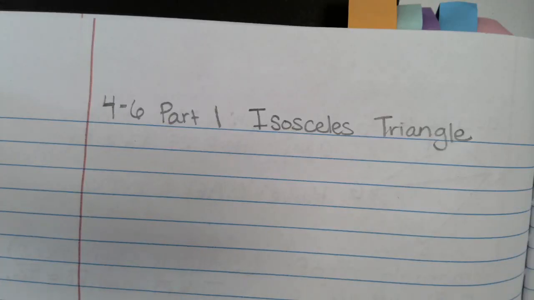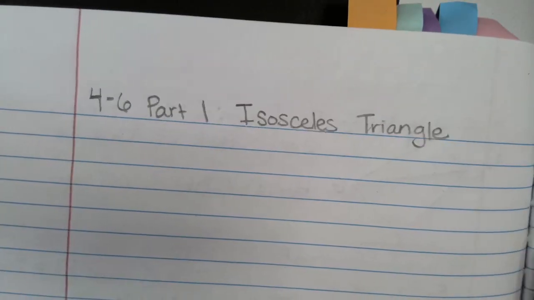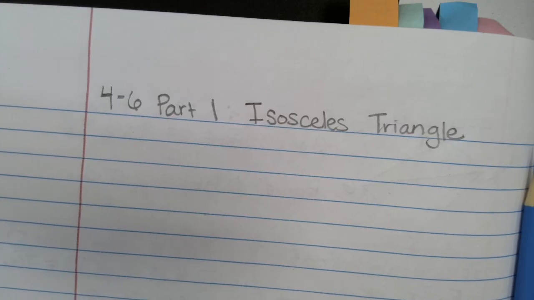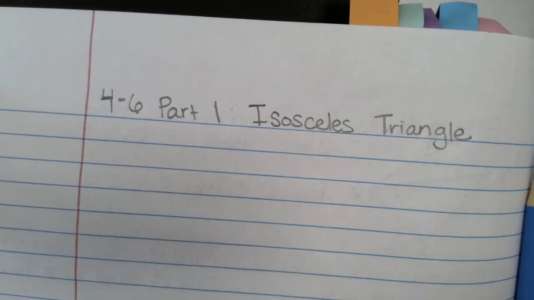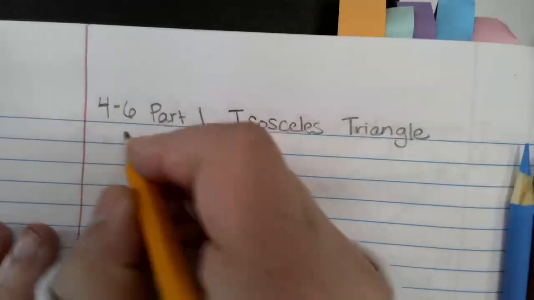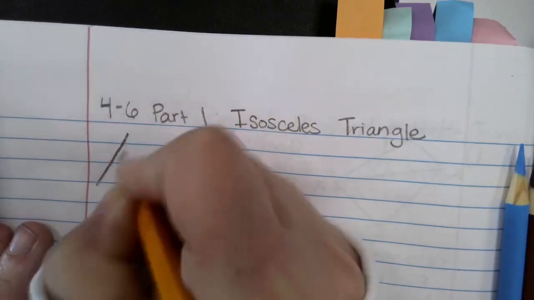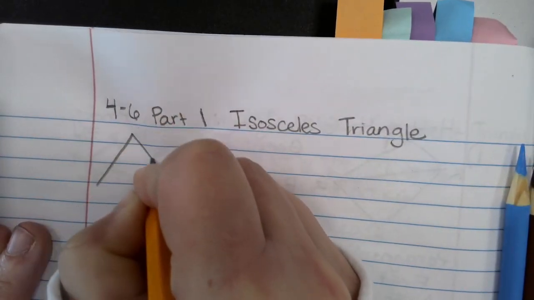What does an isosceles triangle make it, how does it make it different? It has two sides that are the same. Good, two sides that are the same. So I'm going to draw a triangle over here, and I want the two sides to look like they're the same.